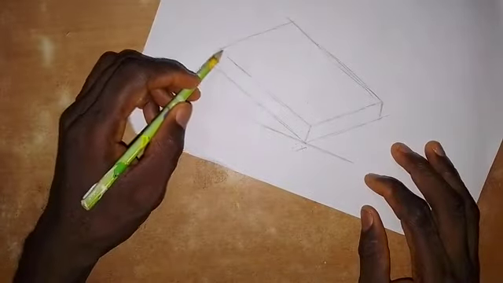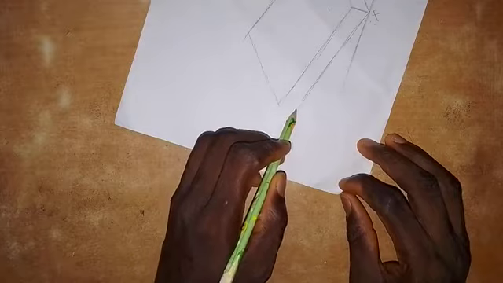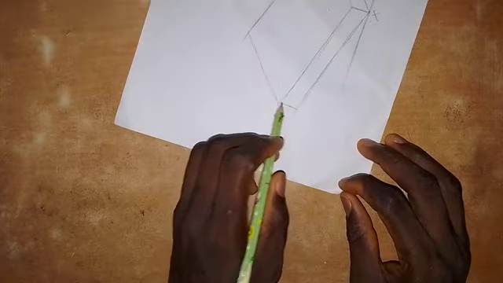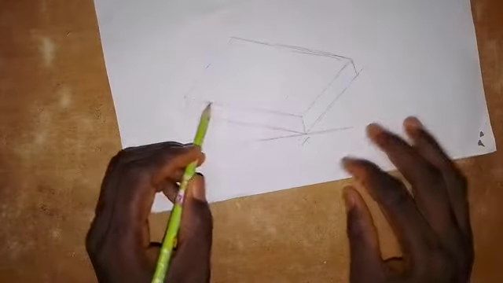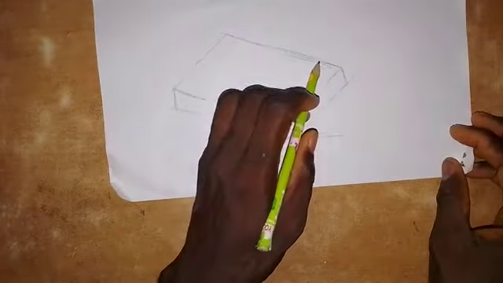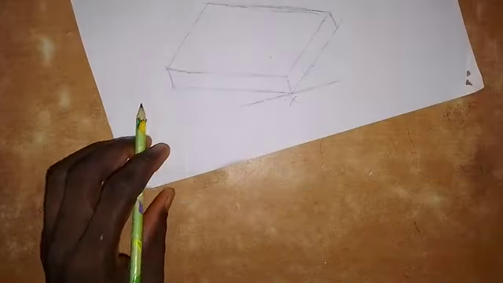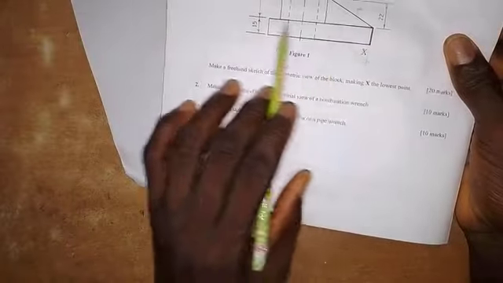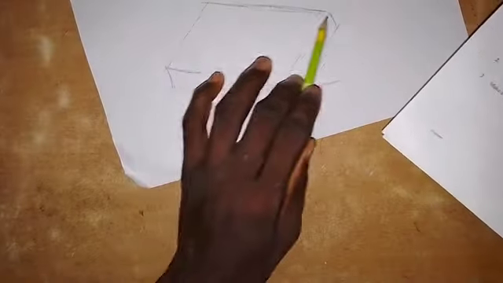Then we join this together, and make a vertical line to complete the whole of the base. I think this is better. So this is the base, and let me show you what we have sketched so far. First of all, this rectangle here is this rectangle, and this rectangle here is this rectangle that we have like this. So that is the first part.